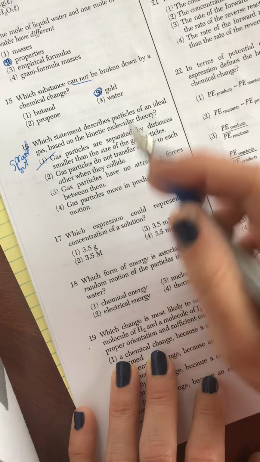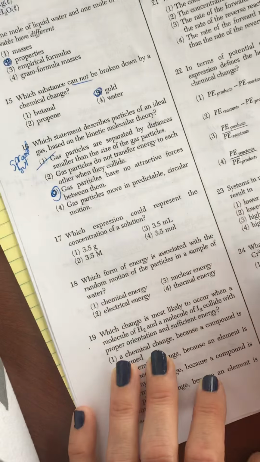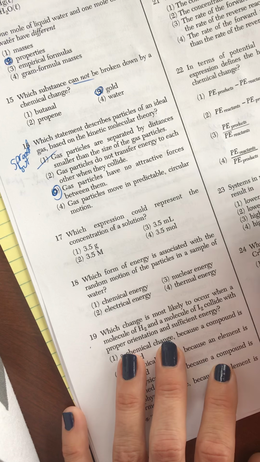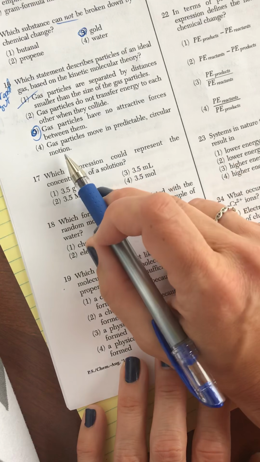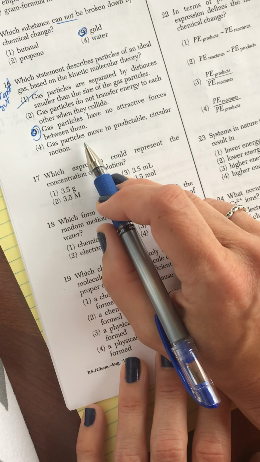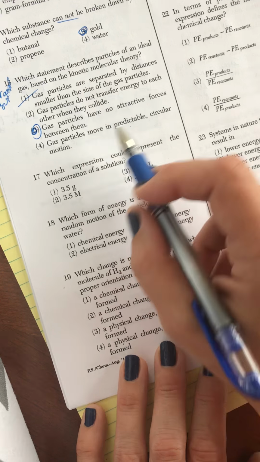Gas particles have no attractive forces. There we go. To be ideal, we have no attractions between them, which is why they spread out so far. And they don't move in predictable circular motion. They move in constant straight line motion.